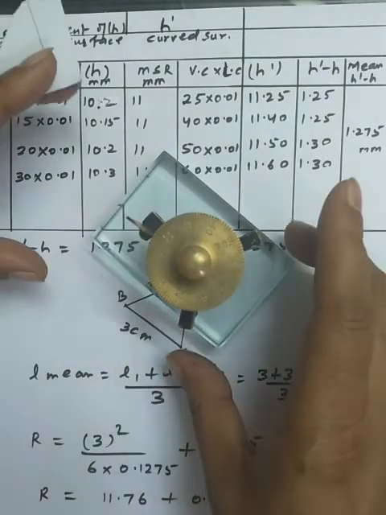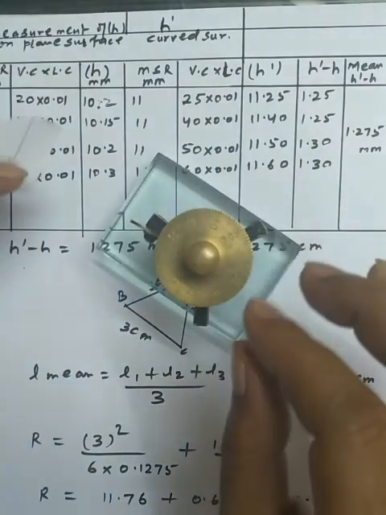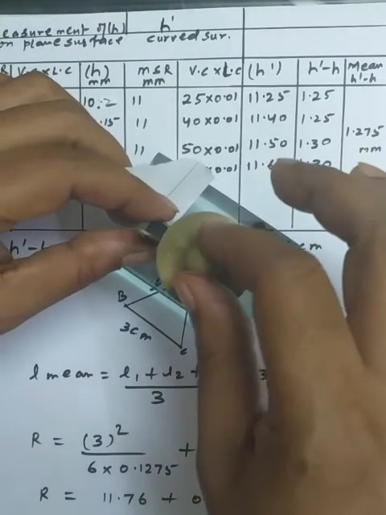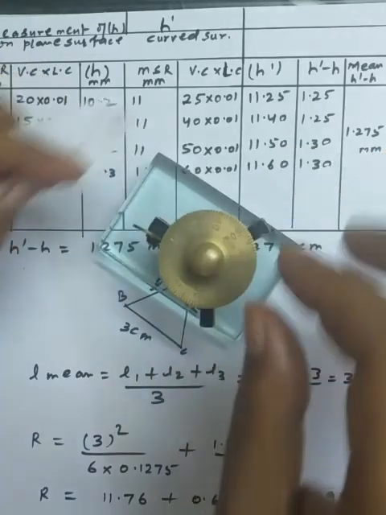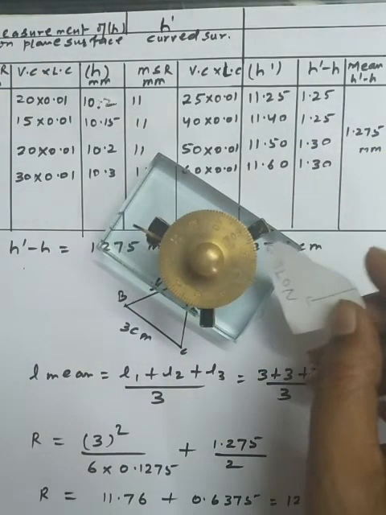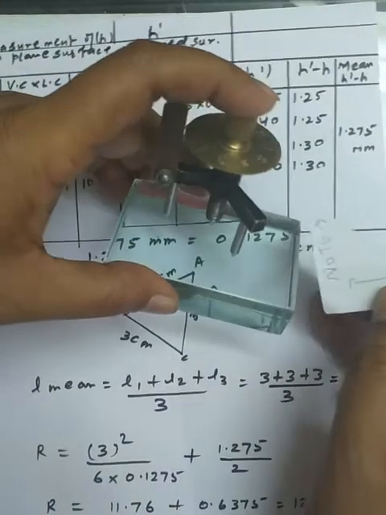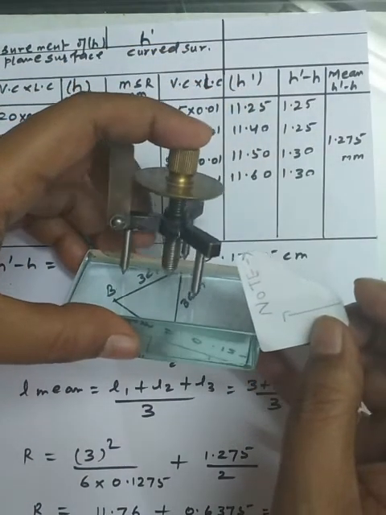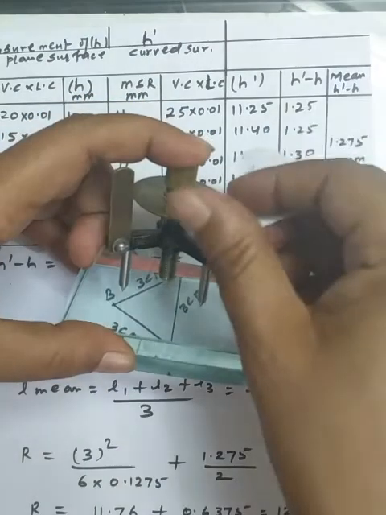Now this is the spirometer we have, and I have placed it on a plane surface. I am moving the screw in a downward direction and touching it on the surface. How can we be sure that there is no gap between the surface and the pinpoint of the center screw?